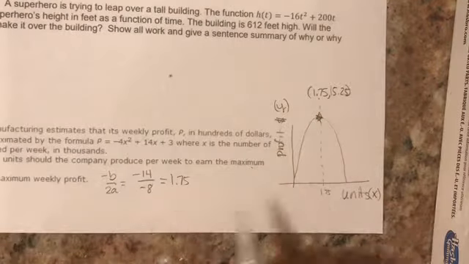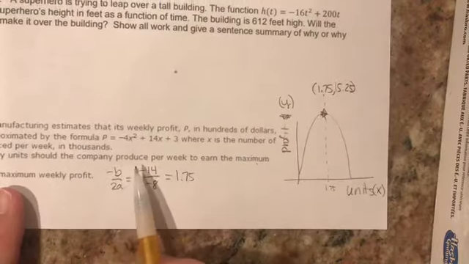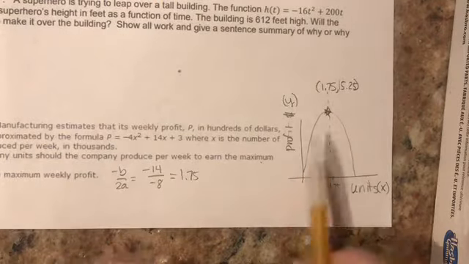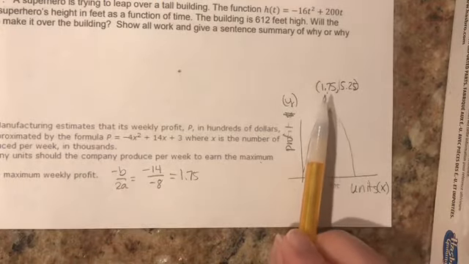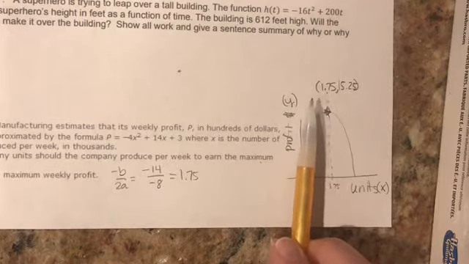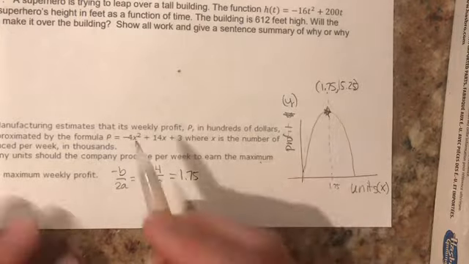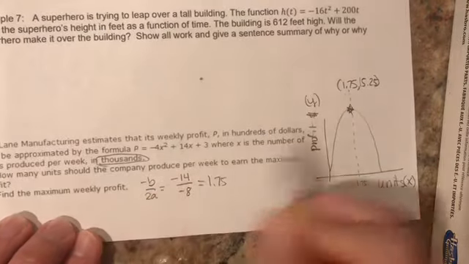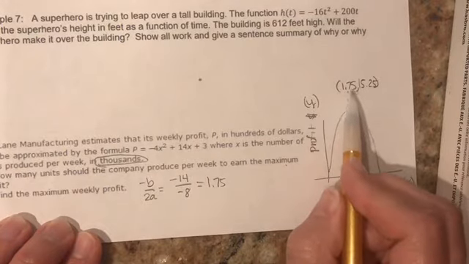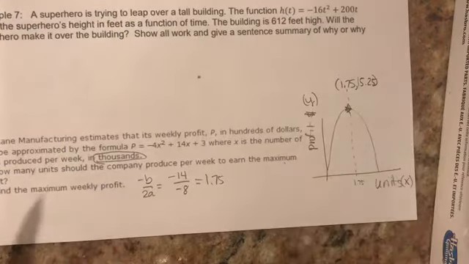So this is 15.25. All right, how many units should the company produce per week and what's the maximum profit? So you might be thinking 1.75 boxes of brownie mix is not very much, but we have to read that this is in thousands. So you want to multiply that by 1,000. 1.75 times 1,000 is 1,750.